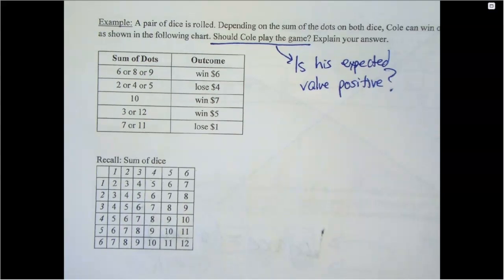Should he play the game is like we were just talking about. Is his expected value positive or negative? Negative, he shouldn't play. Positive, he should.